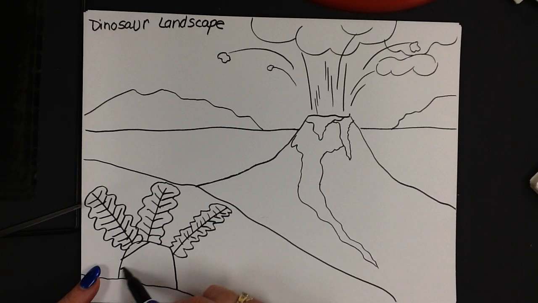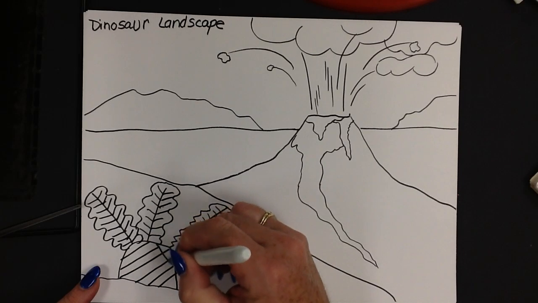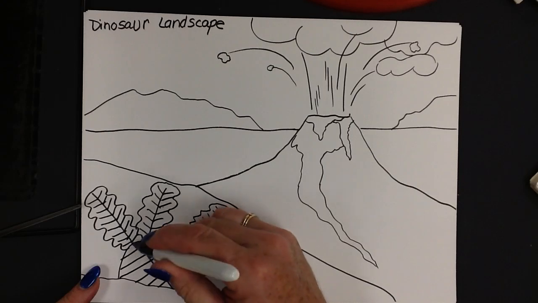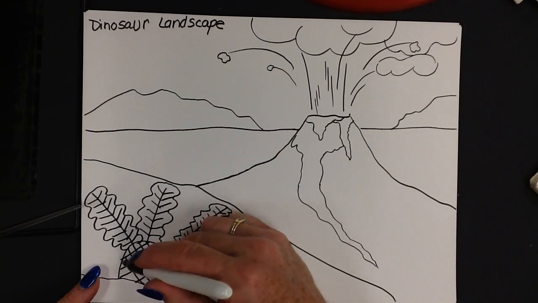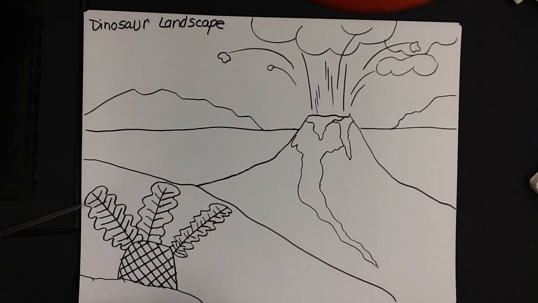Now I'm going to add some texture to this. This kind of looks like a pineapple palm. Showing some rough texture in the patterning. So you can finish your explosion and work on your land here. And I'm going to show you some examples of what my third graders made.